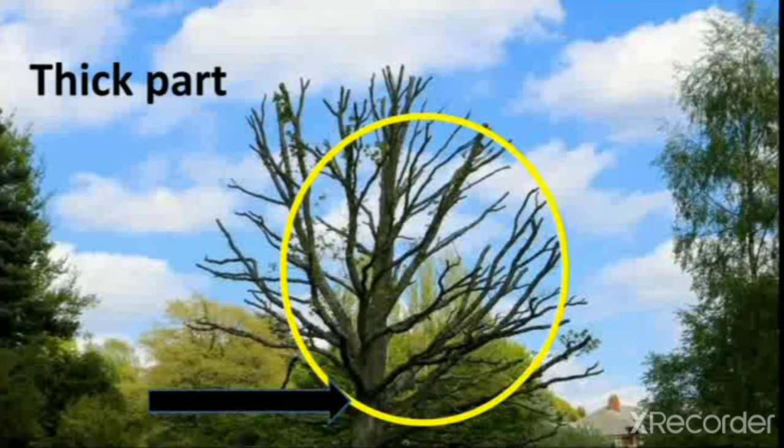So stems start growing from soil and spread all over the plant. Here you can see that another plant has leaves, but this plant has no leaf because of winter. Some plants' leaves fall down because of winter.